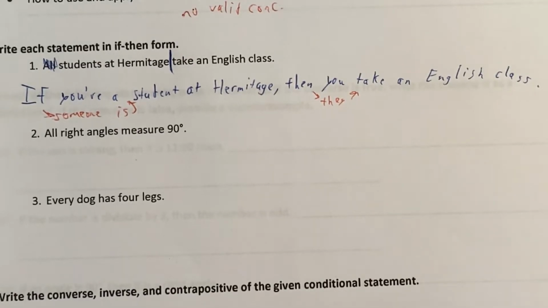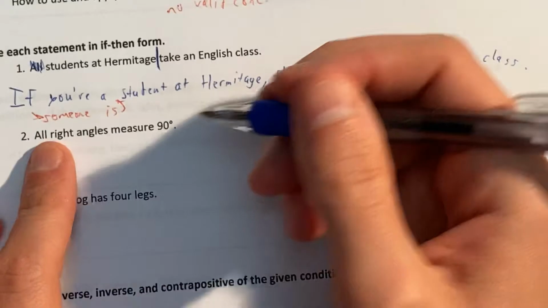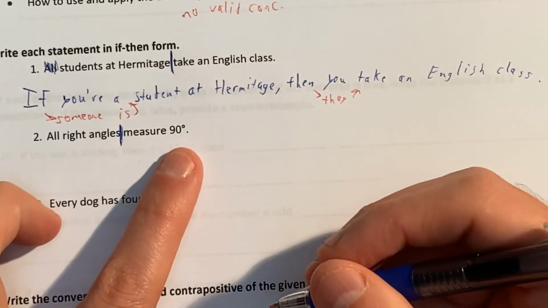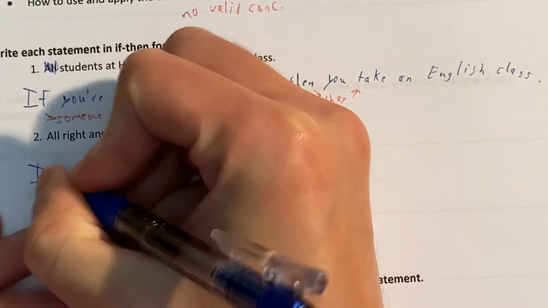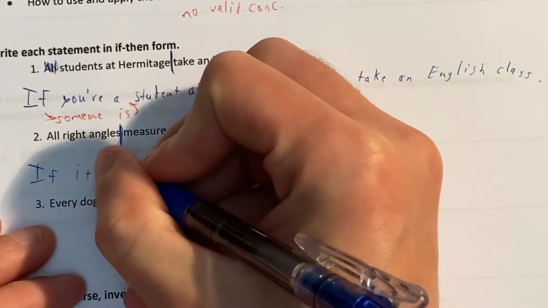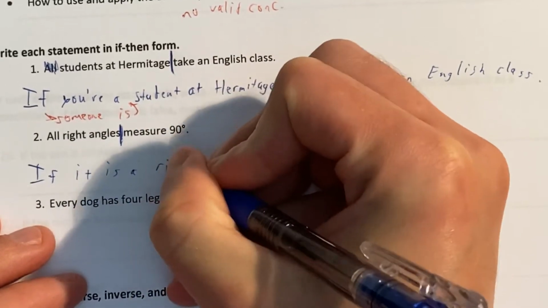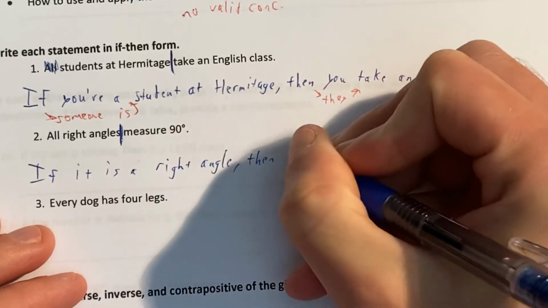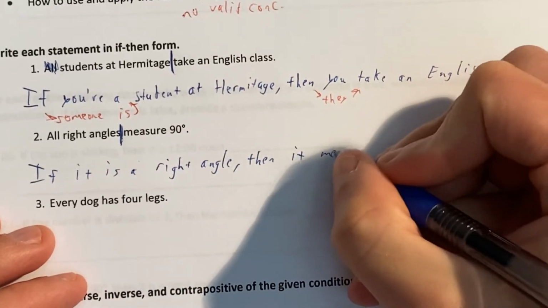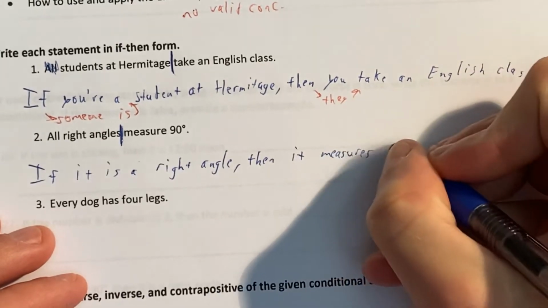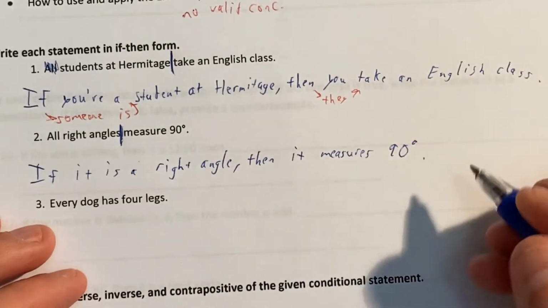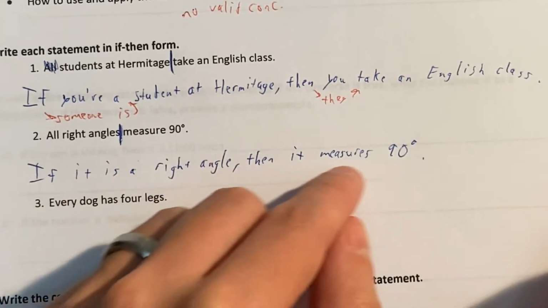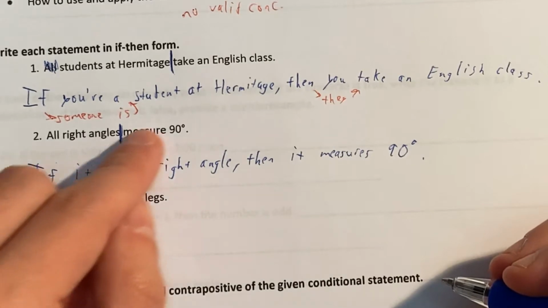All right angles measure 90 degrees. So same thing. What are we talking about? We're talking about right angles. And then what about them? They measure 90 degrees. So I'll say, if it is a right angle, then it measures 90 degrees. I had to change measure to measures for grammar, but if it's a right angle, then it measures 90 degrees.